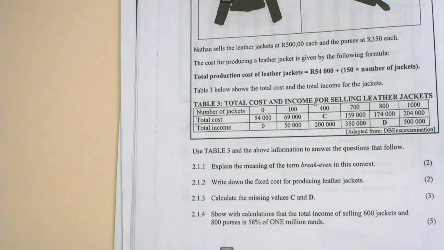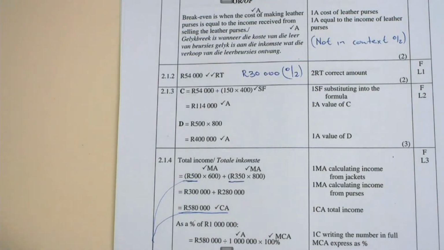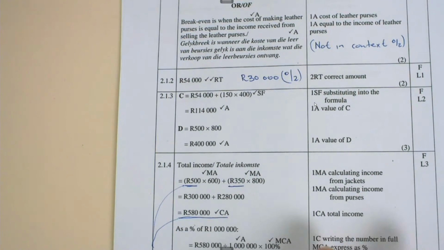2.1.3. It says, calculate the missing values C and D. It's for 3 marks. Let's look at the possible answer.